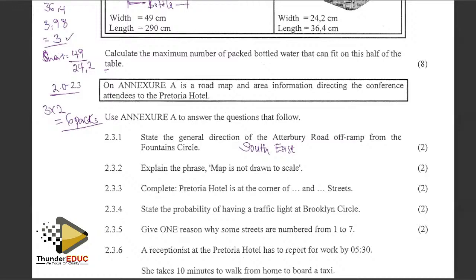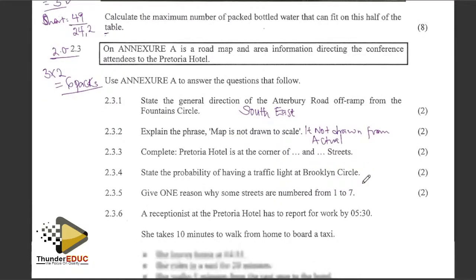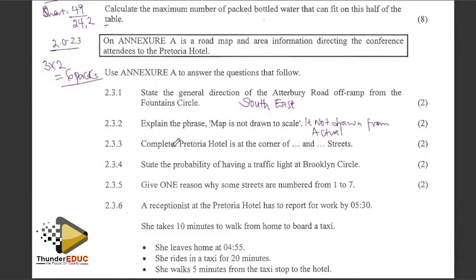It simply means it's not drawn from the actual map. Not drawn, it's not on scale. It's not perfect. It's a sketch. It's a rough work. You understand? Then they are saying complete.